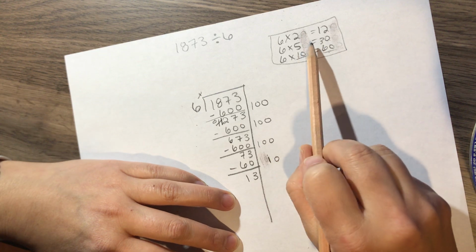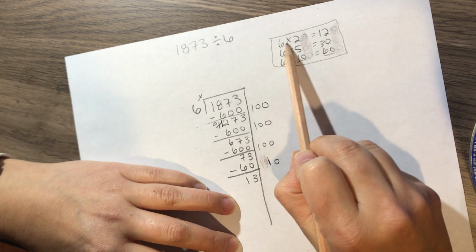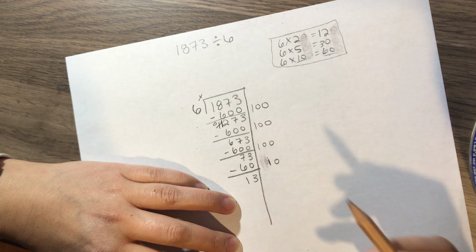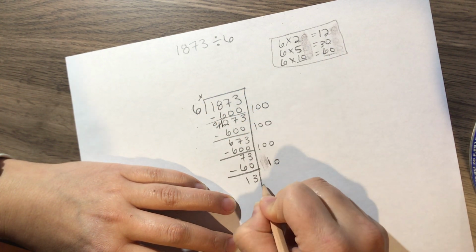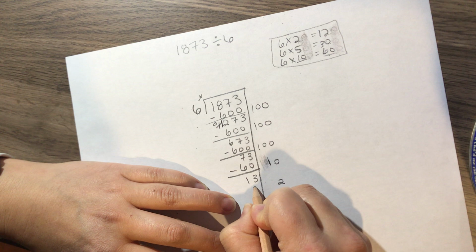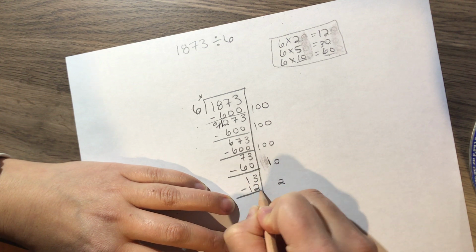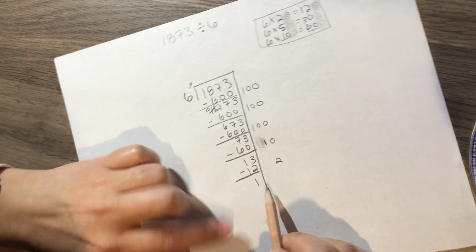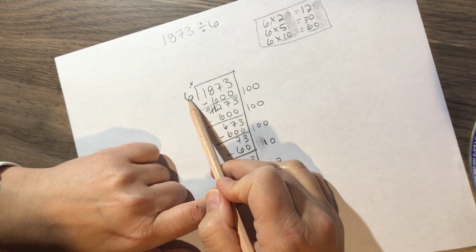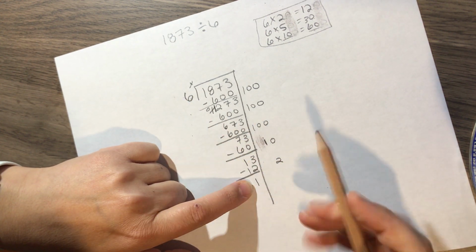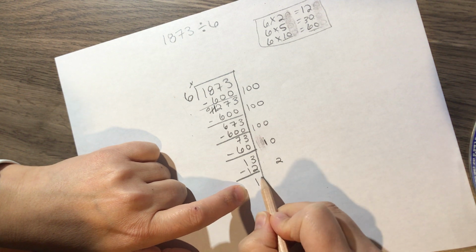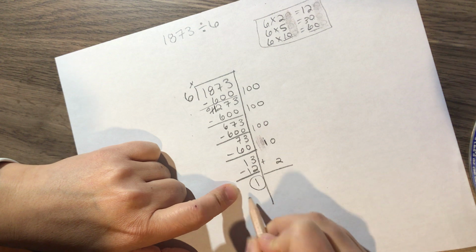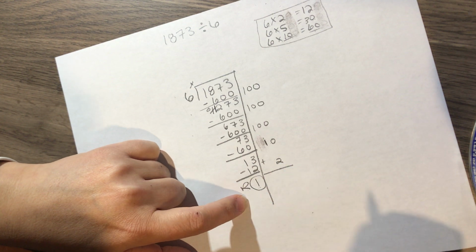Now I look back at my help box and I can see that 6 times 2 is 12, which is close to 13 without going over. So 6 times 2 is 12. And when I subtract that, I get 13 minus 12 is 1. 1 is less than my divisor, so I need to stop dividing. This is going to become my remainder. Okay? So I need to remember that I have this remainder here.